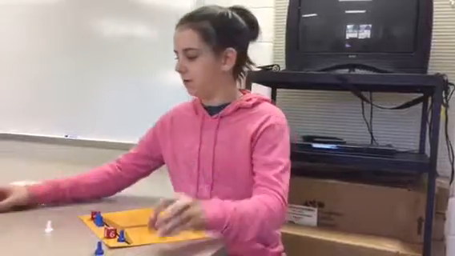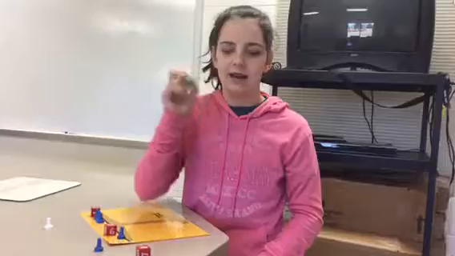This red cube is a constant. It's always positive. This green cube is also a constant, but it's always negative.